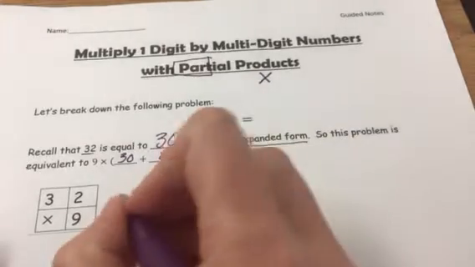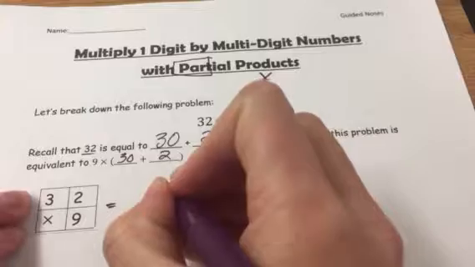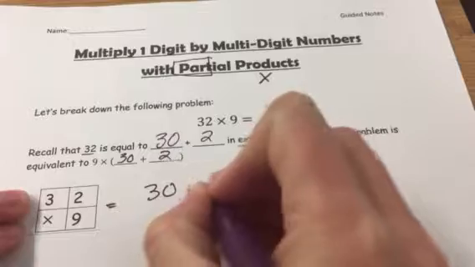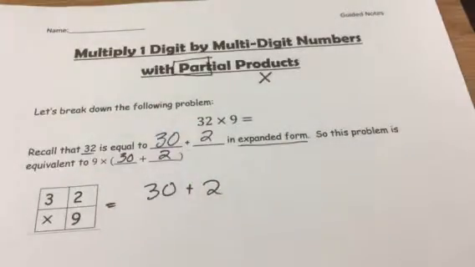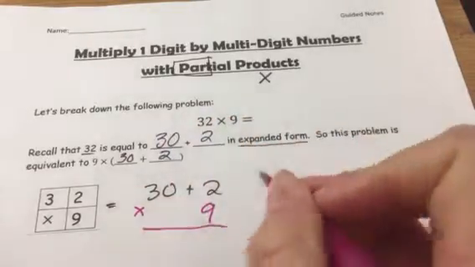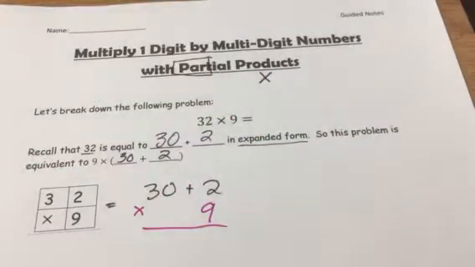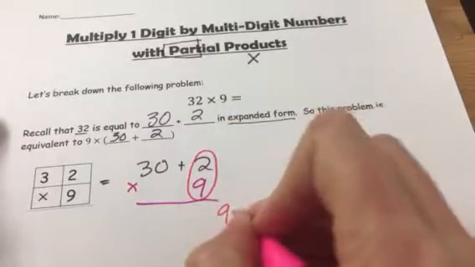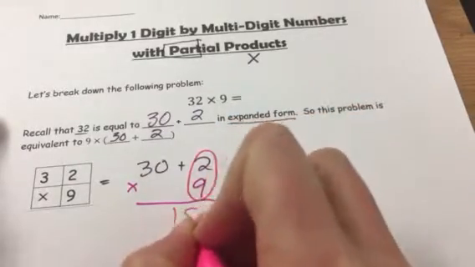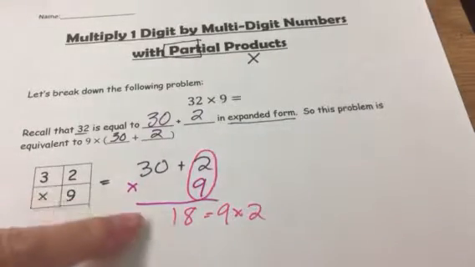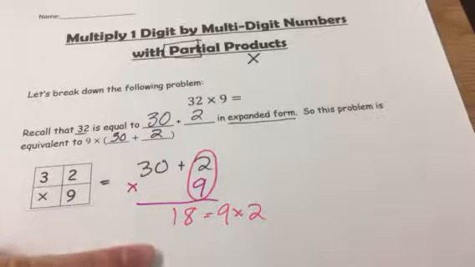So what we're going to be doing is breaking up our multi-digit numbers, so the ones that have more than one digit, into expanded form. So again, that's 30 plus 2, and we're multiplying that by 9. We need to multiply all of these pieces together. So I'm going to multiply 9 times 2, which gives me 18. Now we're not regrouping here. That's a different method. With partial products, we're just breaking it down into pieces and we'll add it all up at the end.